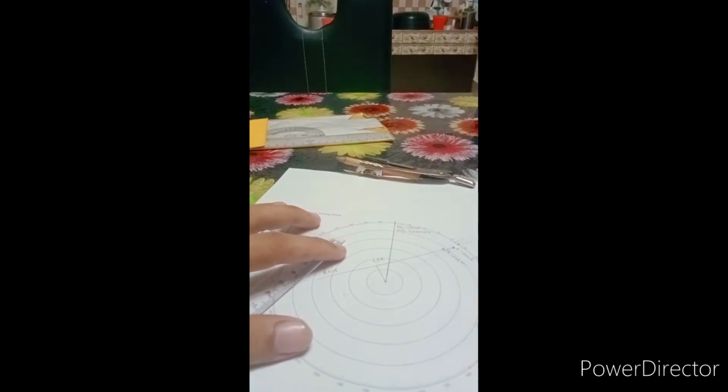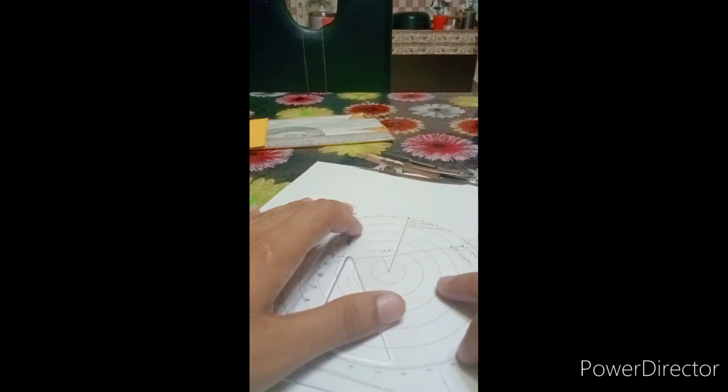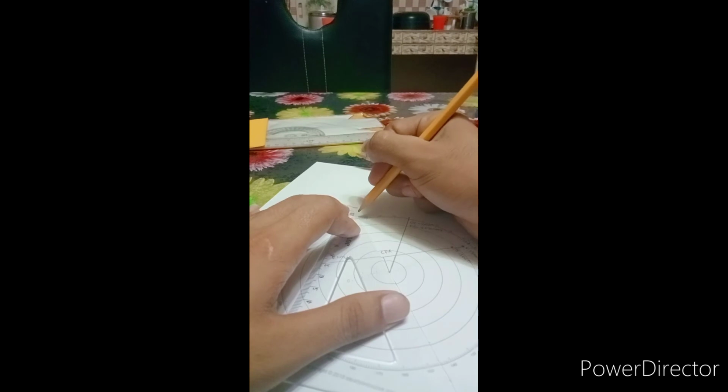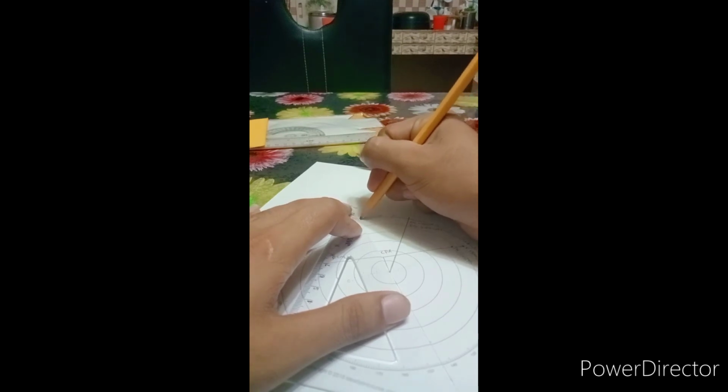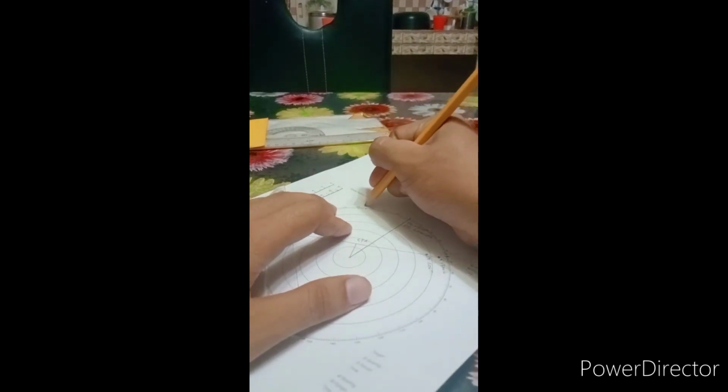To get the relative bearing of the target, measure from your ship out to the point of CPA. You can read the bearing where the lines meet on the compass. So this is our CPA, 323 true. This is our CPA bearing.